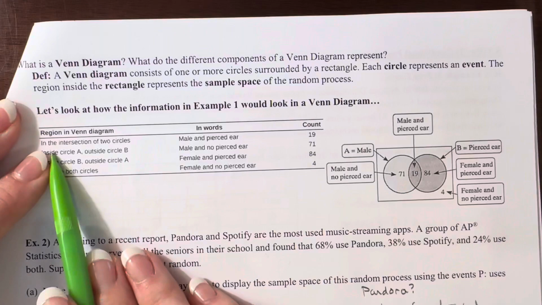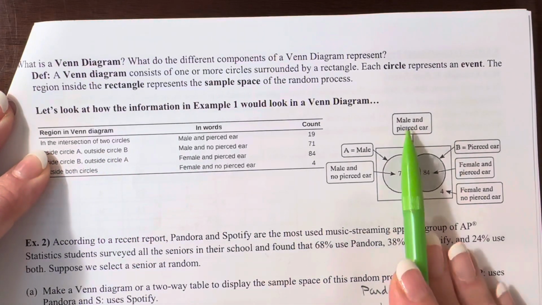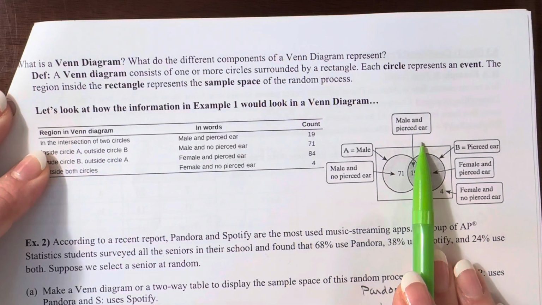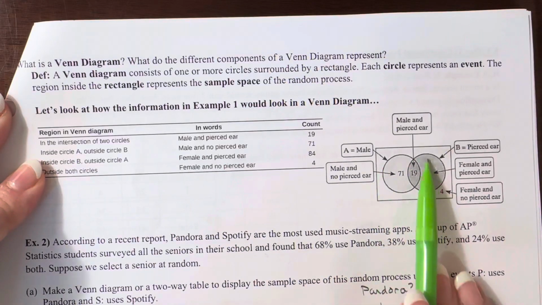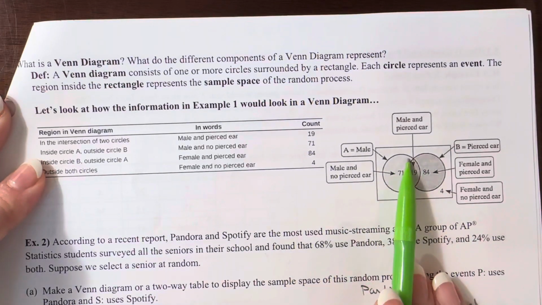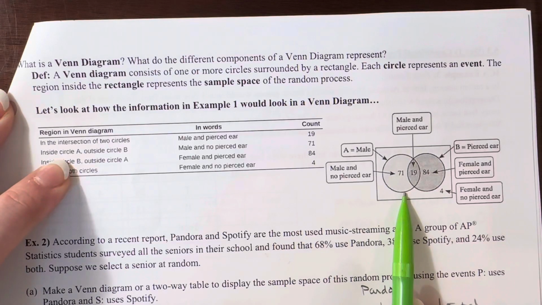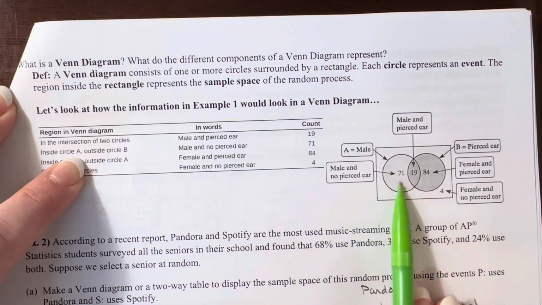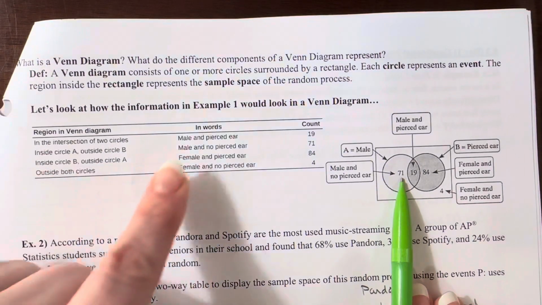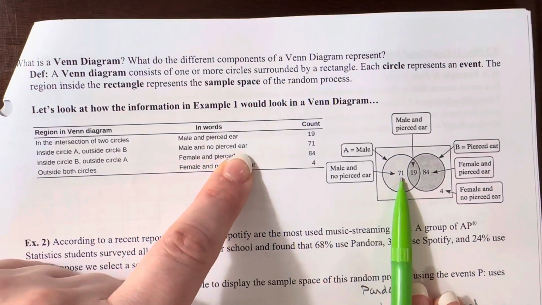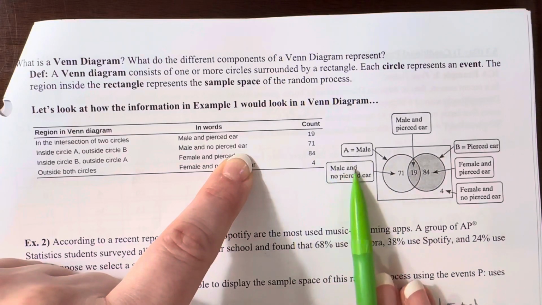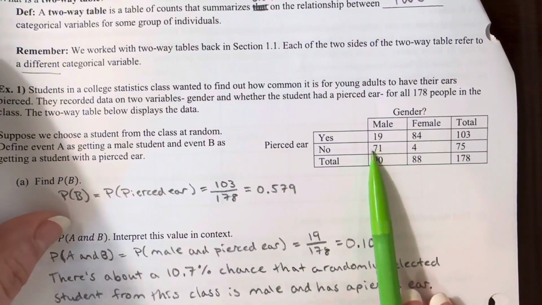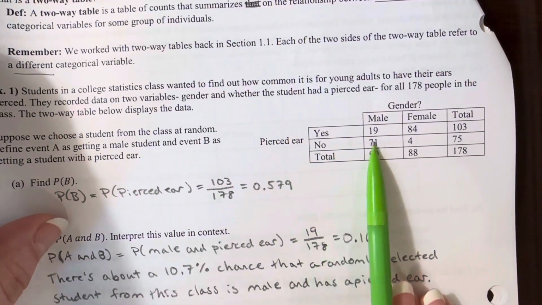All right, so the intersection of the two circles right here, this would have been male and pierced ear. Now, this circle itself is for male, so inside circle A but not including circle B, this part where the 71 is written, that would have been male and no pierced ear. So this is a different intersection, male and no pierced ear. If you look back at our two-way table, male, no pierced ear, where those two cross is where the 71 was.